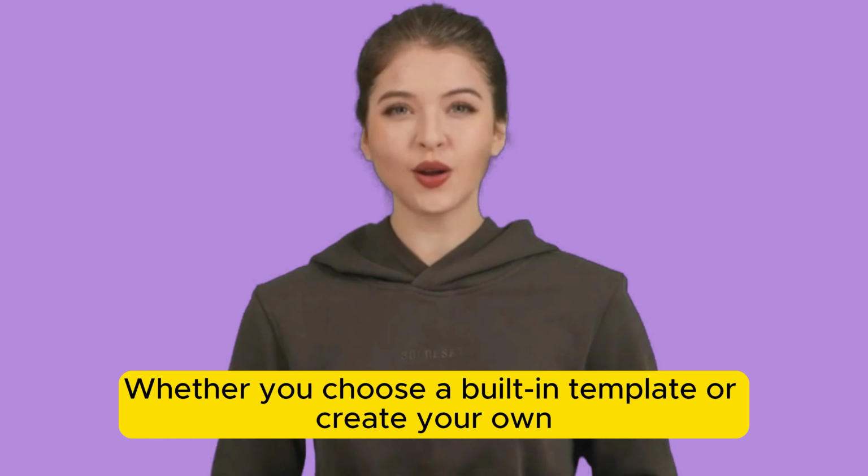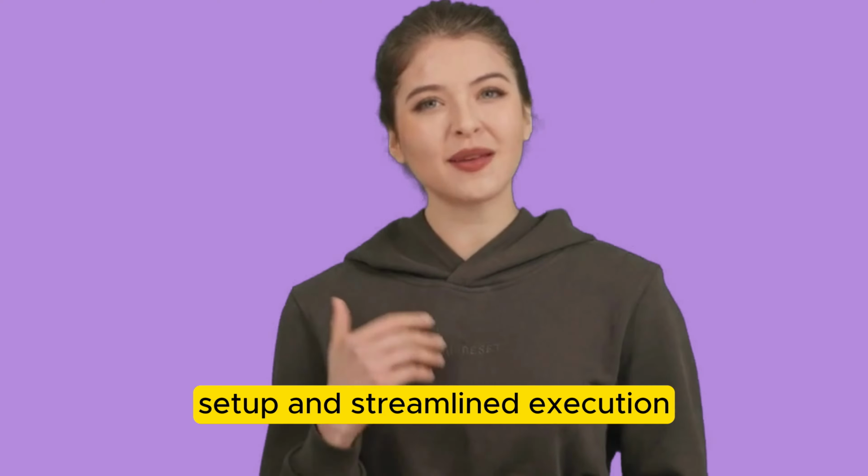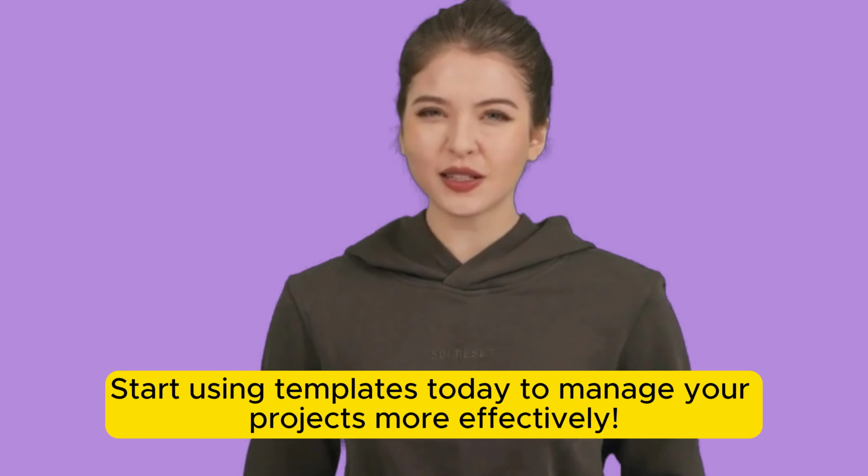Using templates in Microsoft Project significantly enhances efficiency, consistency, and accuracy in project planning, whether you choose a built-in template or create your own. Leveraging these tools ensures quick project setup and streamlined execution. Start using templates today to manage your projects more effectively.